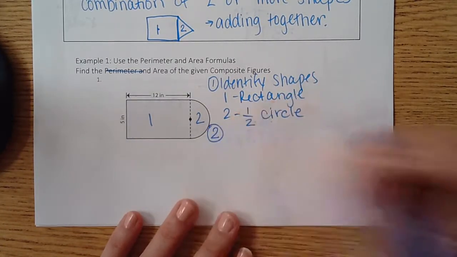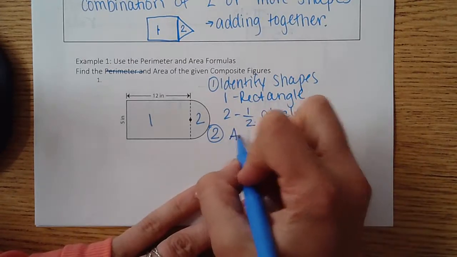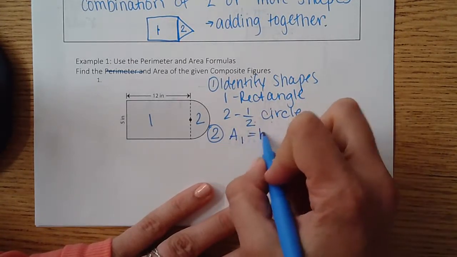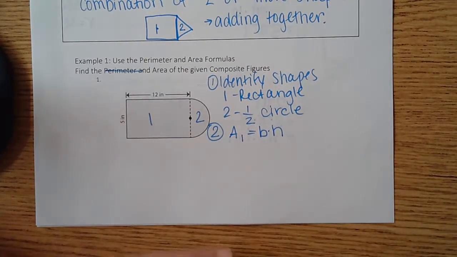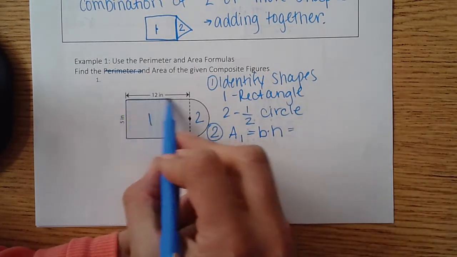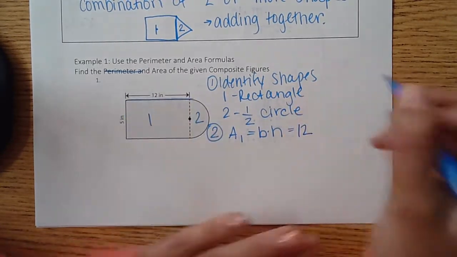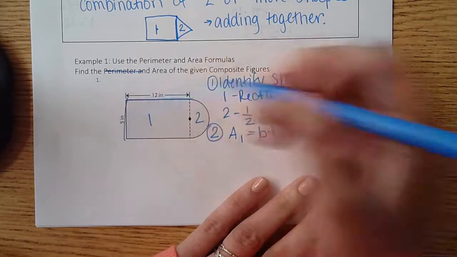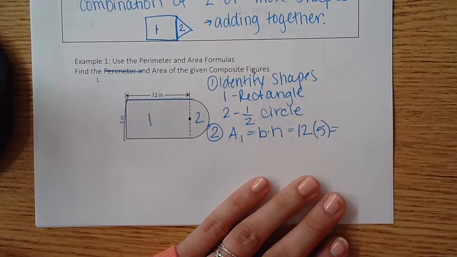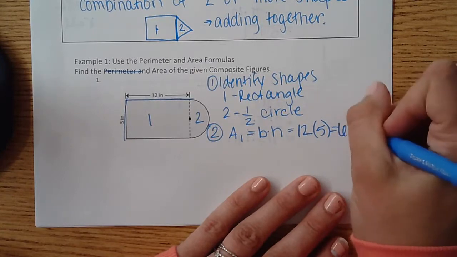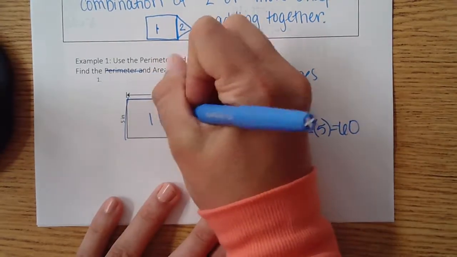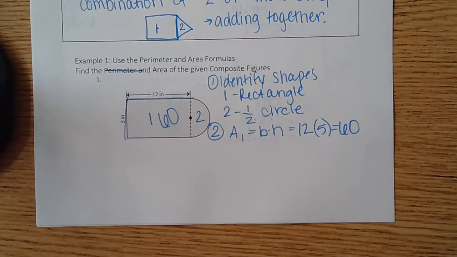Step 2 is to find the area. So we're going to start out with the area for shape 1, which is base times height. The base of this is 12 times the height of this is 5. 12 times 5 should give us 60. So this area over here is 60 inches squared.